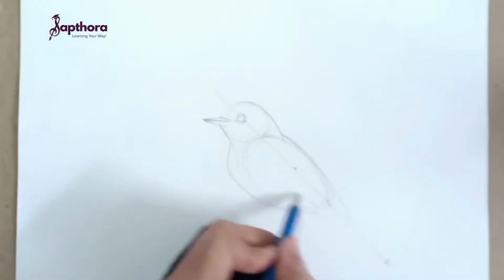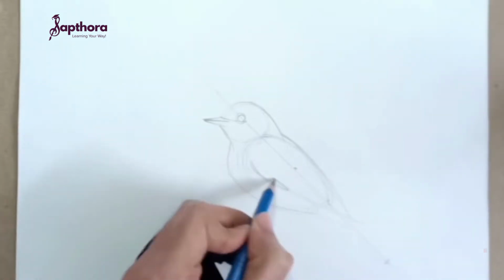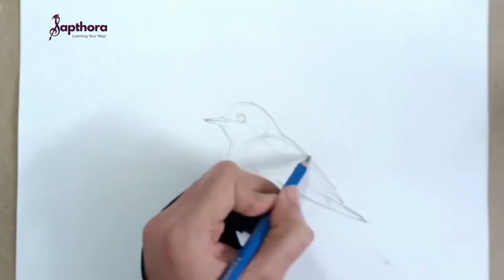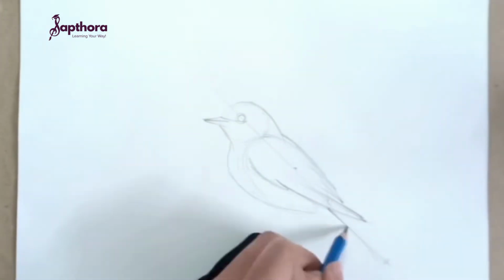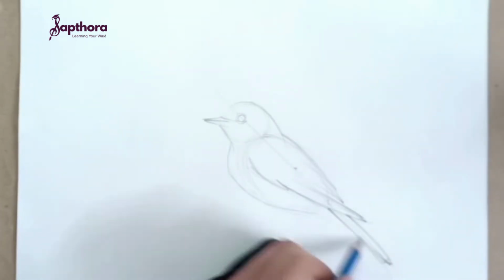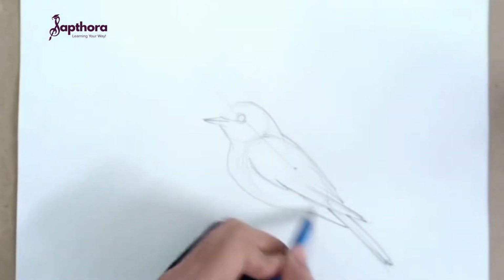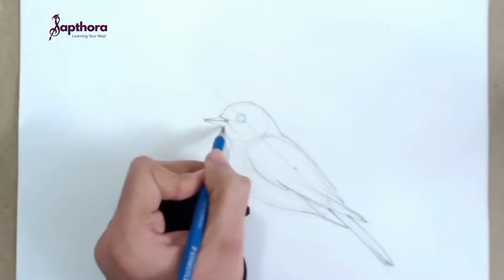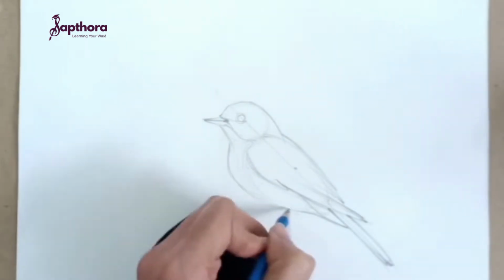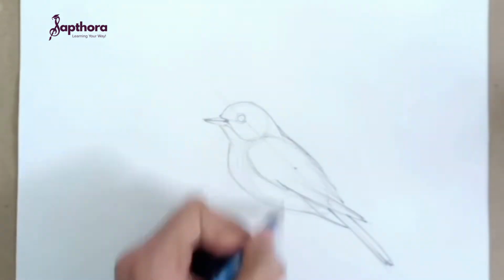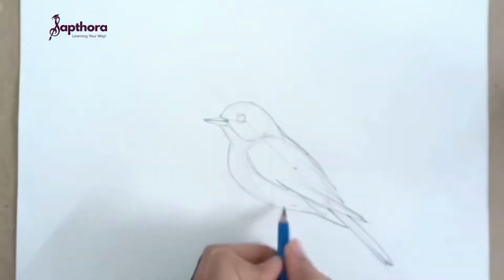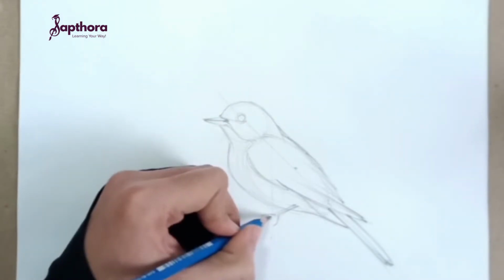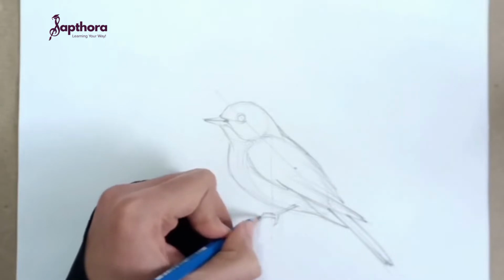Now we'll draw wings. Just a few suggestive lines for the wings and then we'll define the tail. Okay, then we draw legs a little bit in the center here. This is just to create a balance of the overall weight of the bird in the drawing. And it's done.